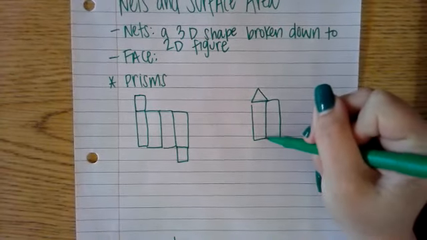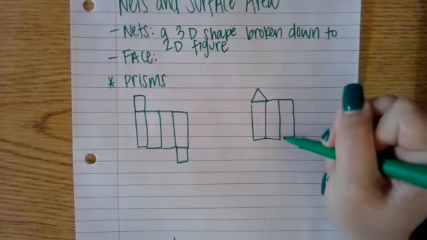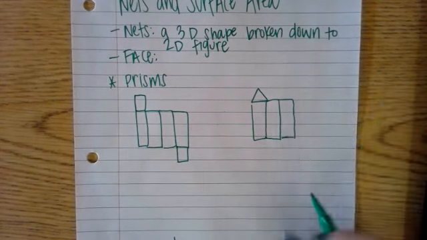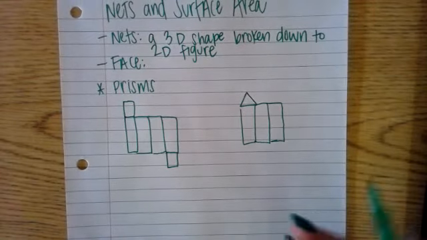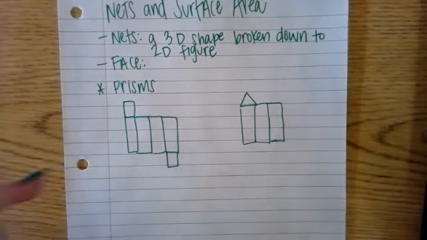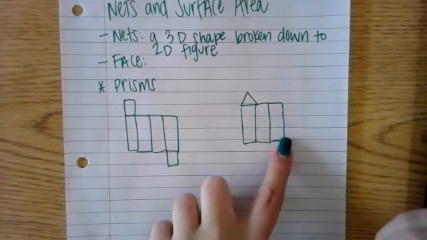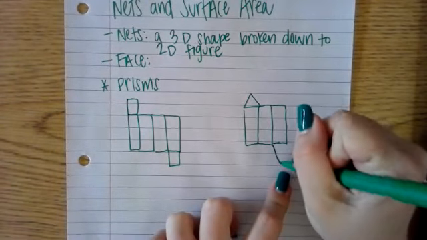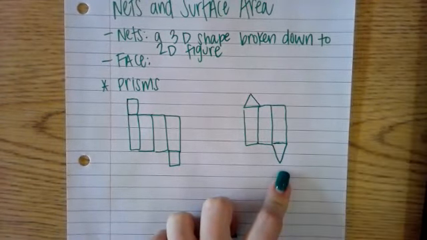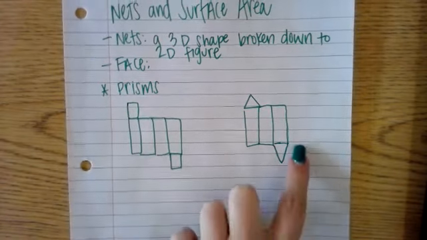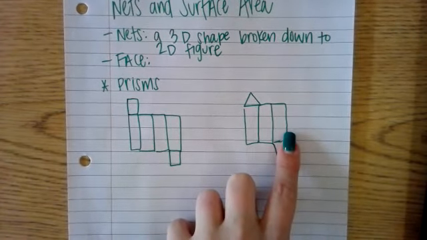But because a triangle only has three sides, in our triangular prism, if you think about a tent or one of those Toblerone candy boxes, there are only three sides, but we have our two base shapes. So these are what the nets look like for a rectangular and a triangular prism.